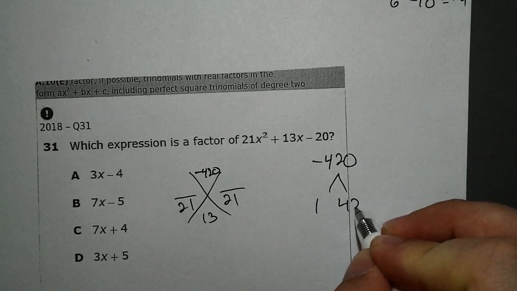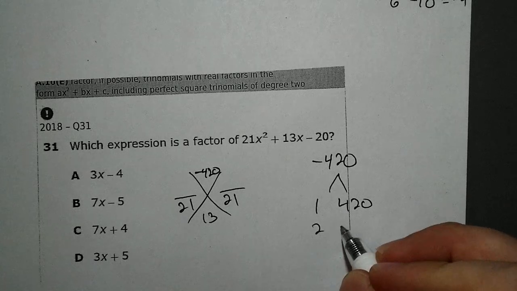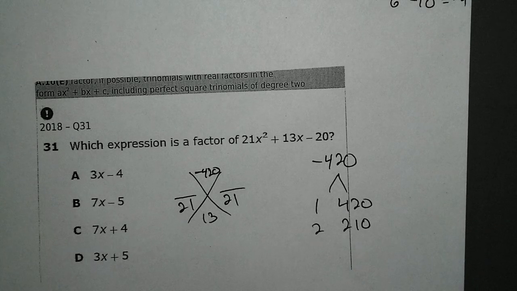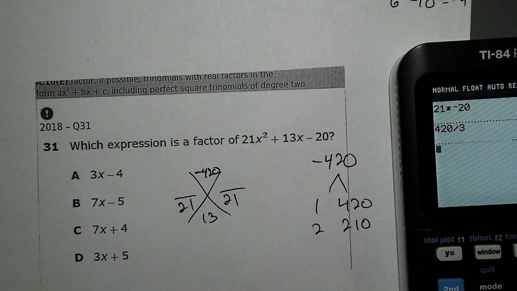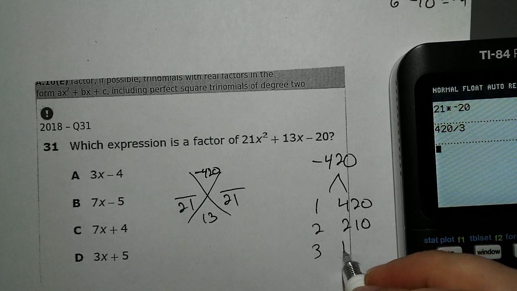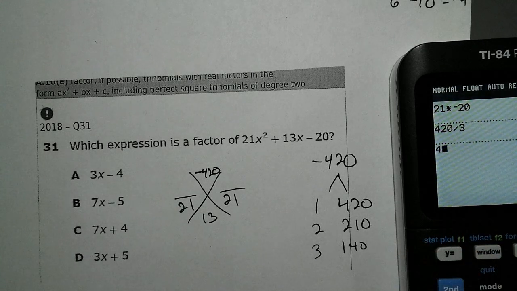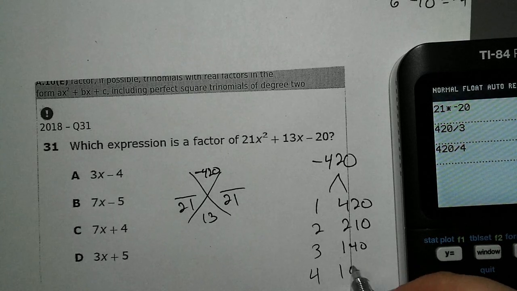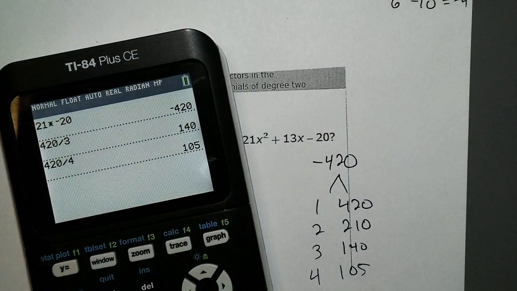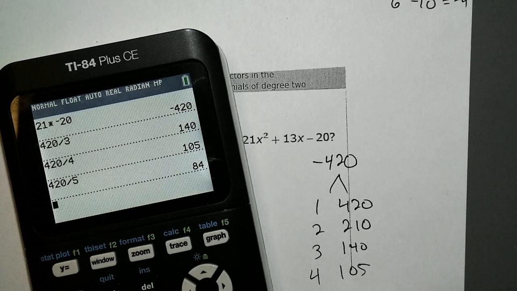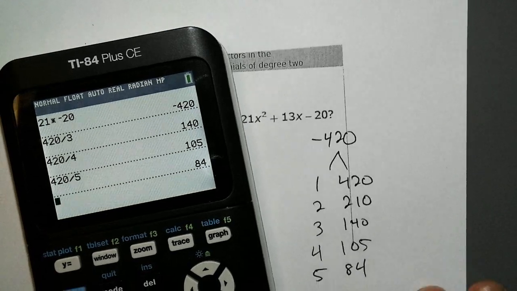1 times 420. 2 goes in there 210 times. And then I'll just use my calculator for the rest of these. 420 divided by 3 is 140. Divided by 4 is 105. Divide this by 5. Get 84. Keep going.